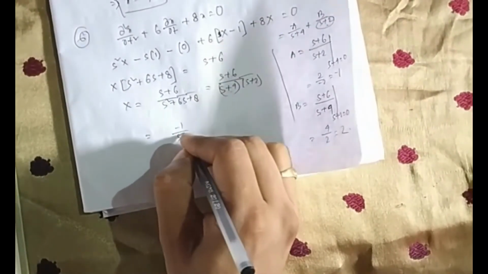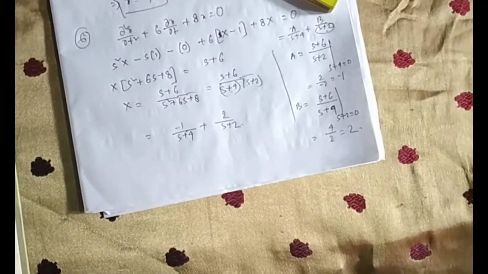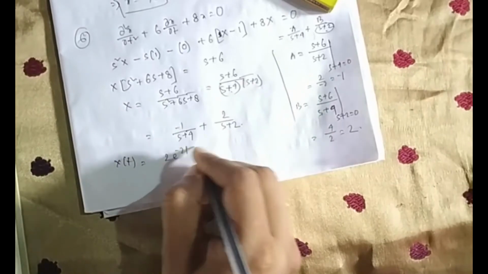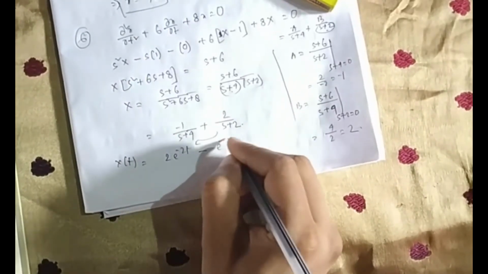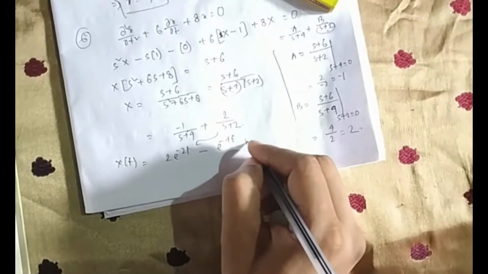So it will be minus 1 by s plus 4 plus 2 by s plus 2. If you take the inverse now, it will be 2 e to the power minus 2t, plus minus e to the power minus 4t. So I think this is the answer, this is option B.